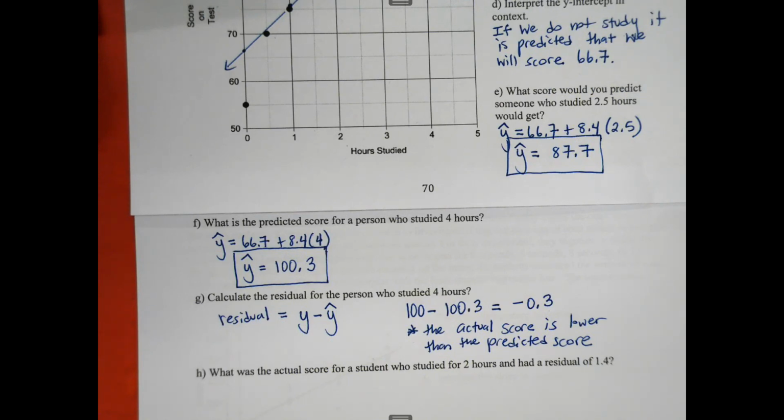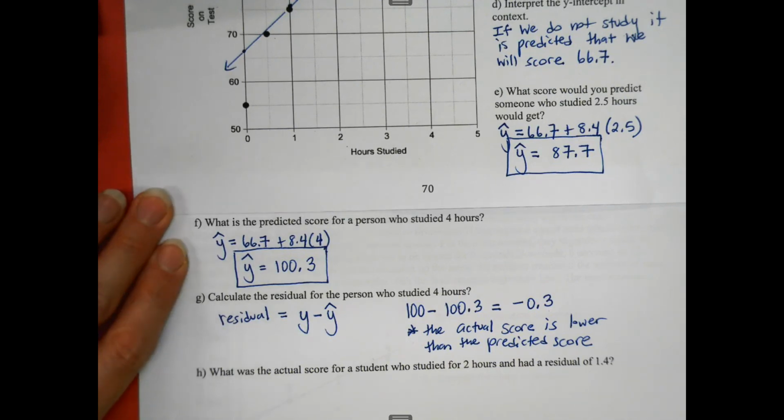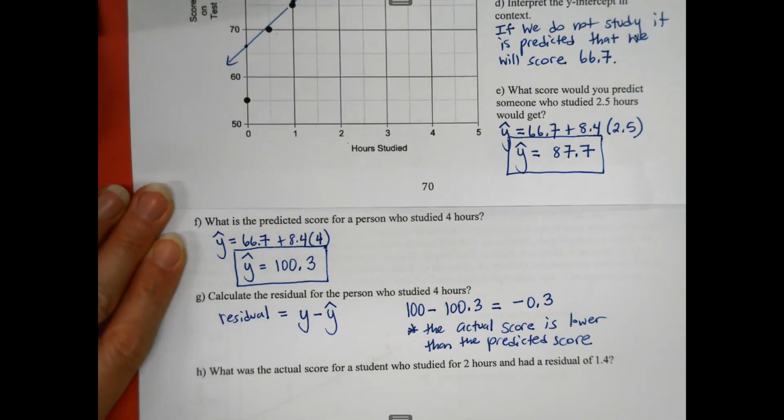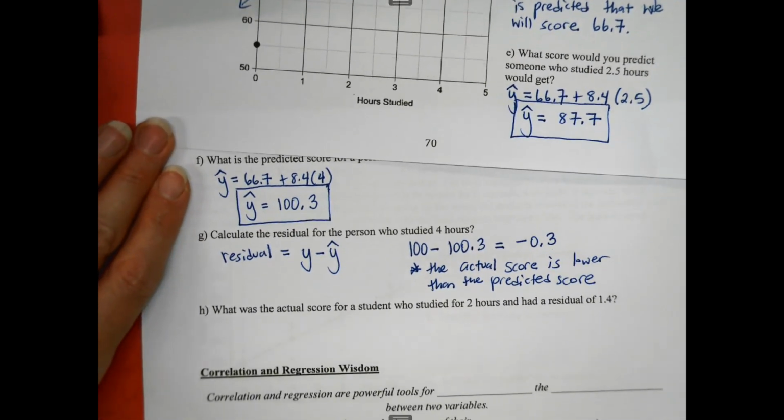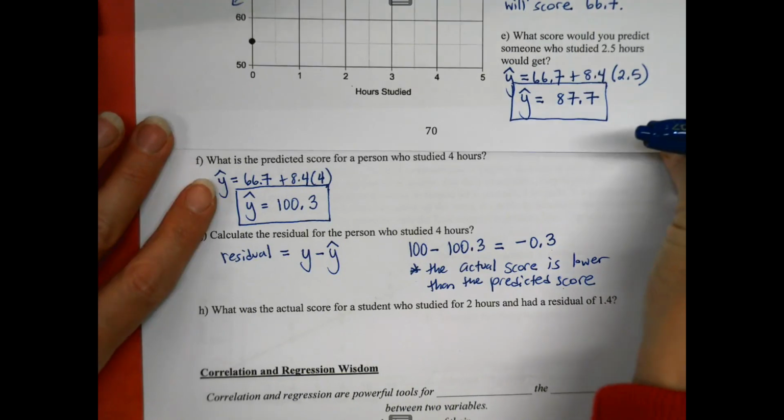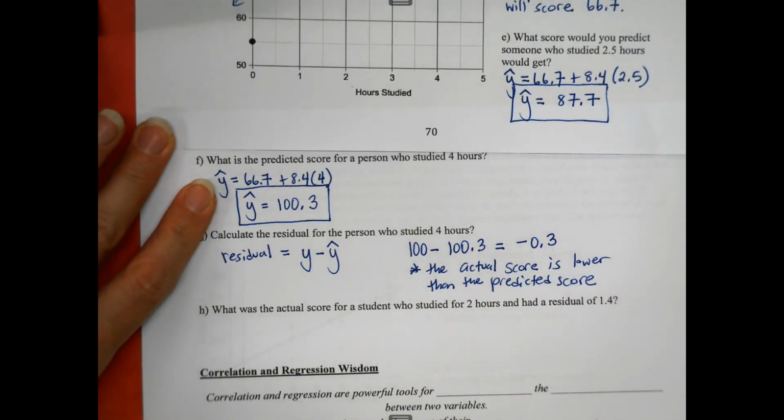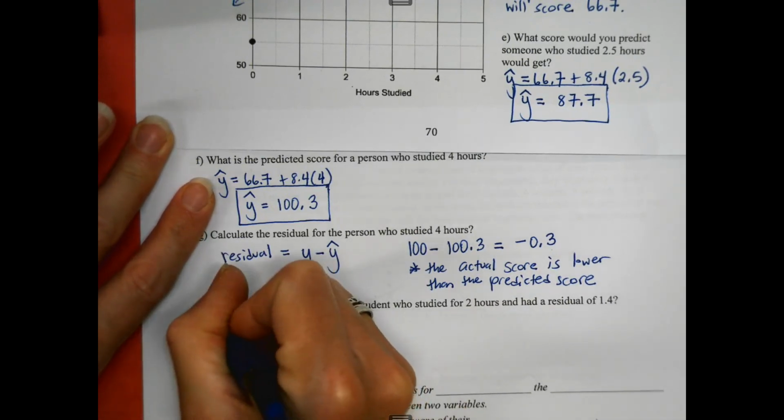Part H here said, what was the actual score for a student who studied for 2 hours and had a residual of 1.4? We are looking for y. So first, we need to find our predicted score for 2 hours.